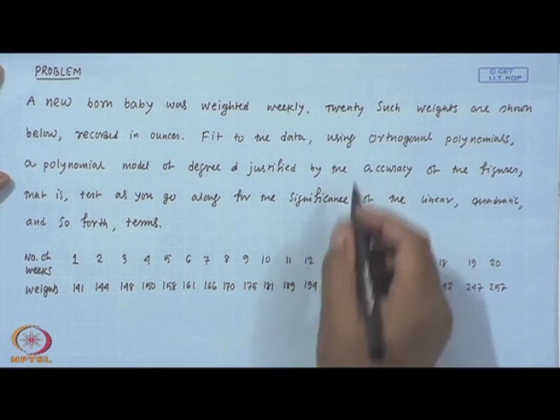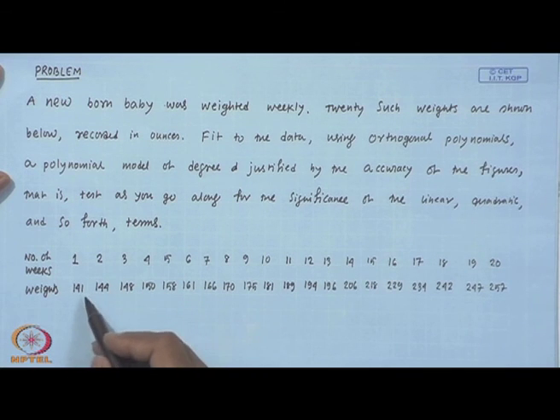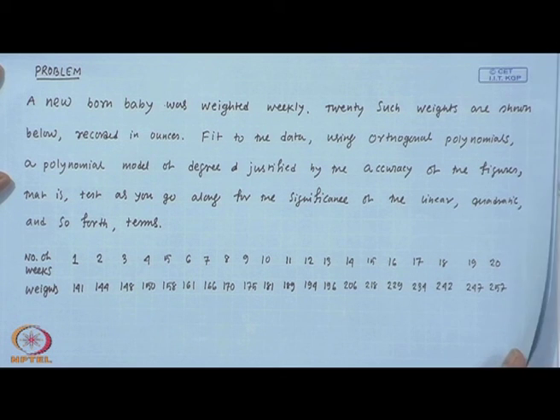Okay, so the degree is not given. So, you have to decide about the degree of the polynomial you are going to fit here. We talked about how to decide about the degree while talking about orthogonal polynomial fitting.